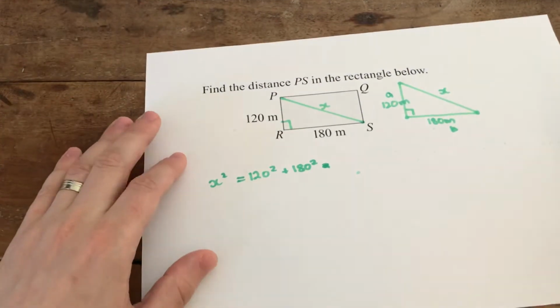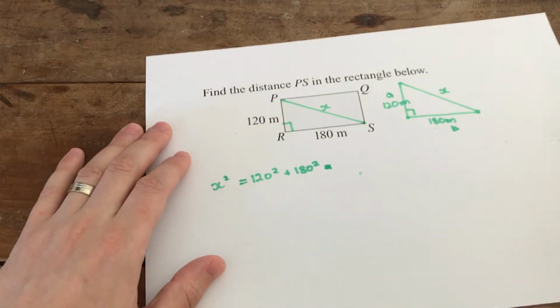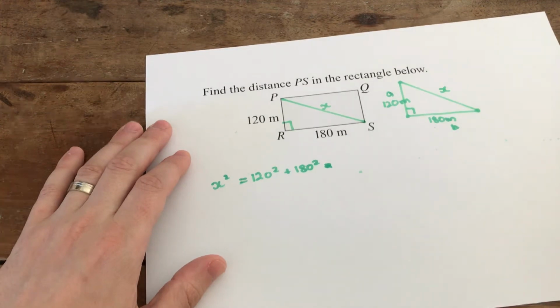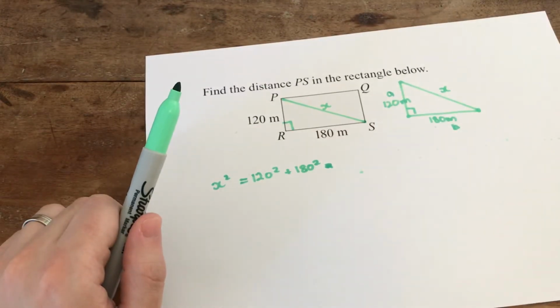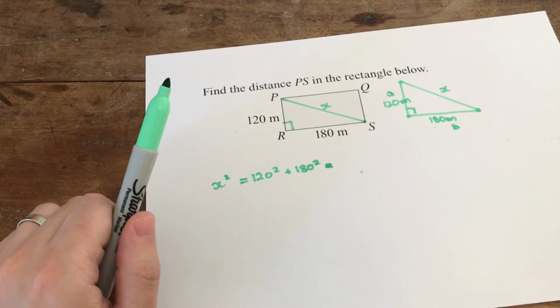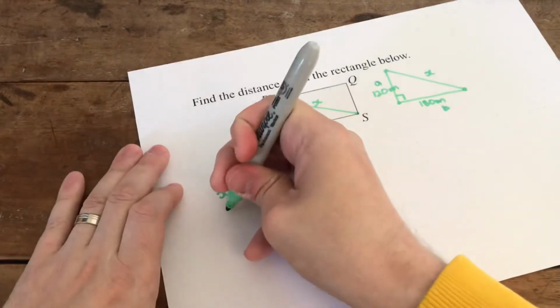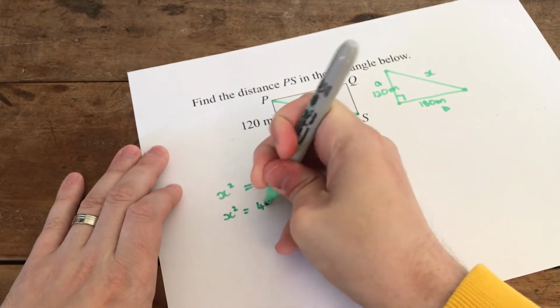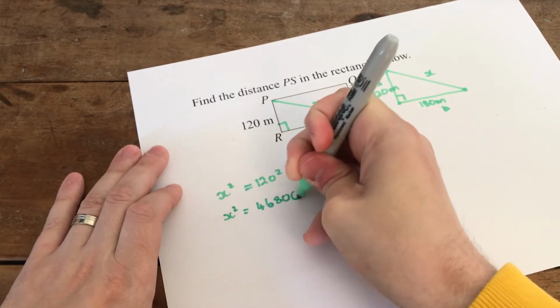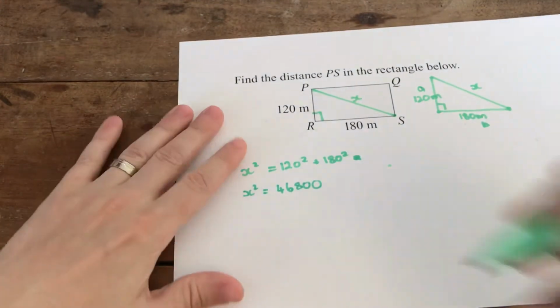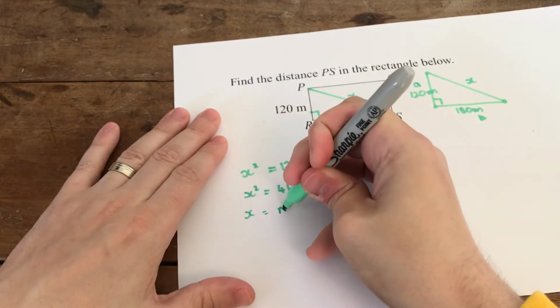Now, when we square 120 and square 180, and I'm just going to double check my answer there, what comes out is 46,800.